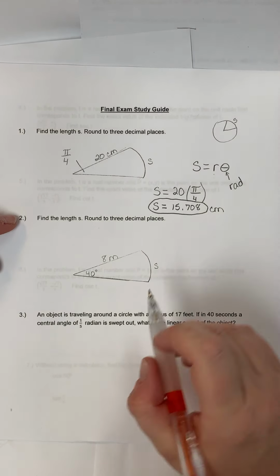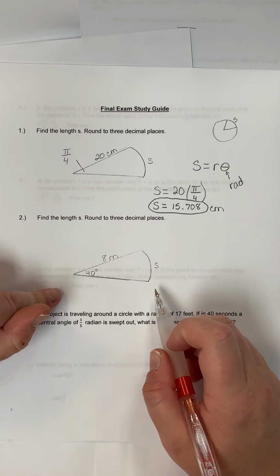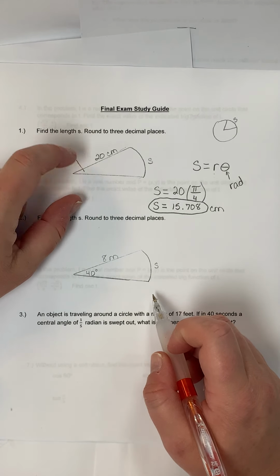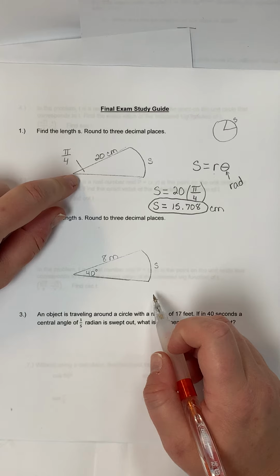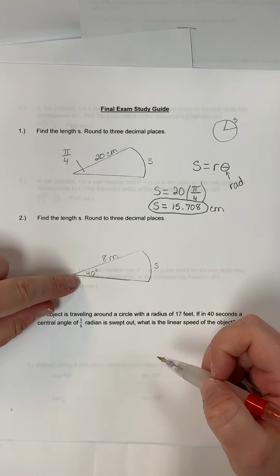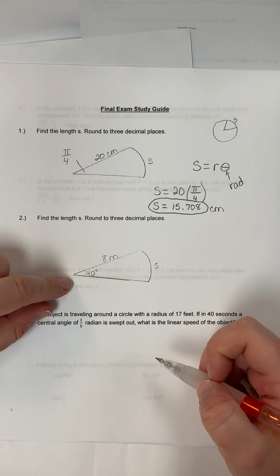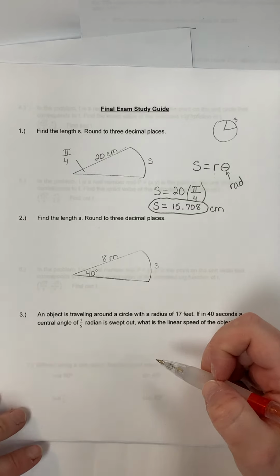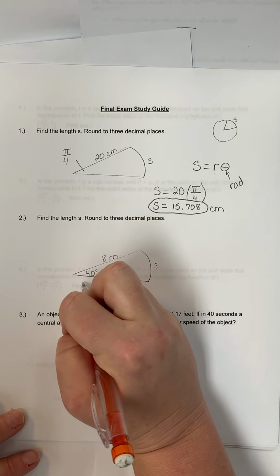All right, number 2, very similar question. The reason that we're doing this one in addition to this is because some of you are going to get this question, which is very straightforward. You have radians. This one has degrees, not okay. You cannot put degrees into your formula. You're going to have to change this to radians, okay? So must be in rads.